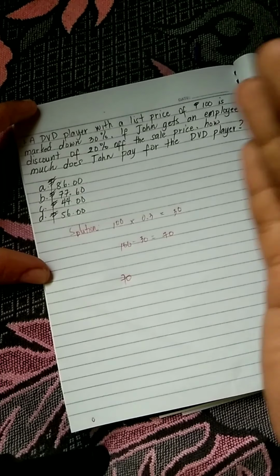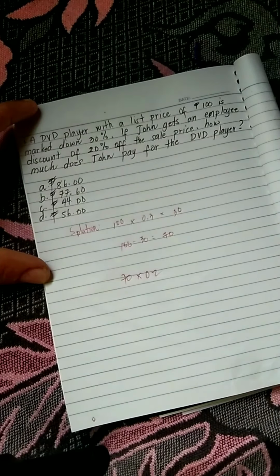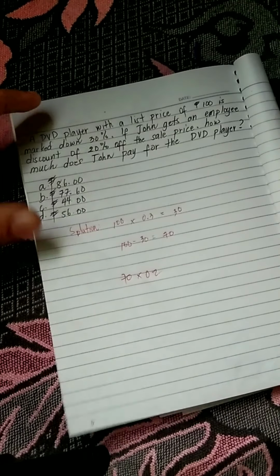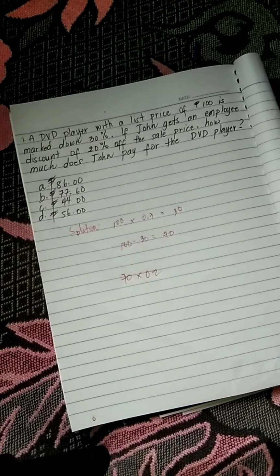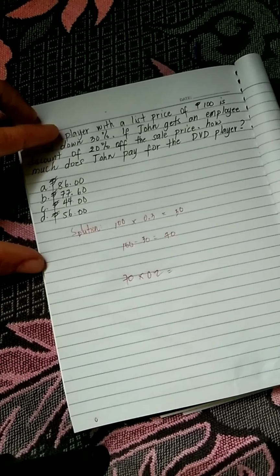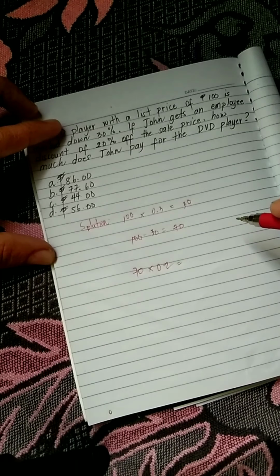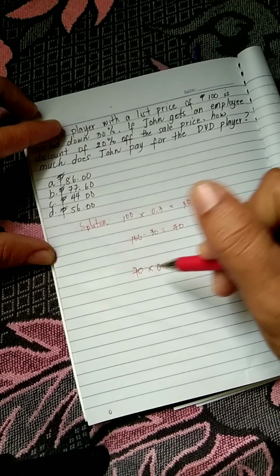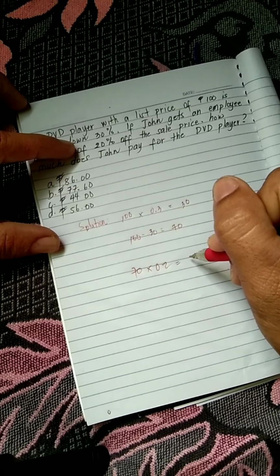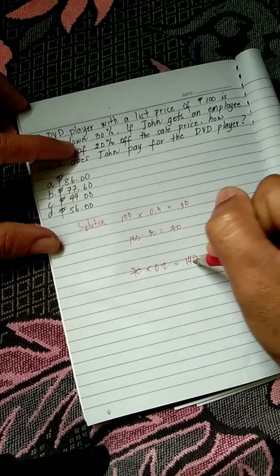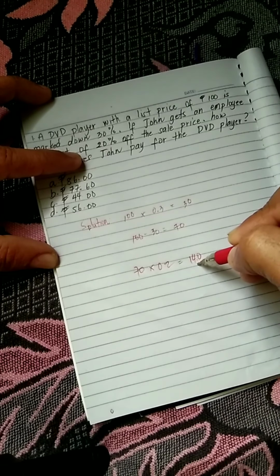I-discount pa rin natin siya ng 20%. So multiply to another 0.2, since 20% into decimal is 0.2 or 0.20. 0.2 mas madali. So multiply natin and that is 14. If we're going to multiply this one, 70 times 0.2, 7 times 2 is 14, with the decimal, so ganon. 14. So i-minus natin yung 14 sa 70.